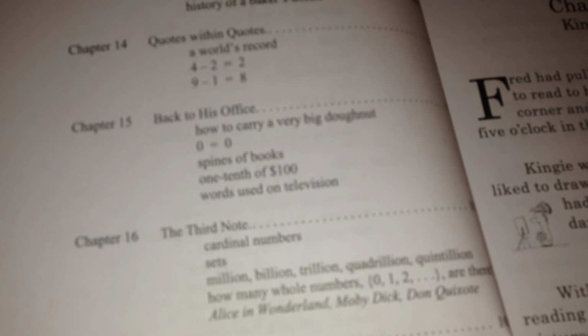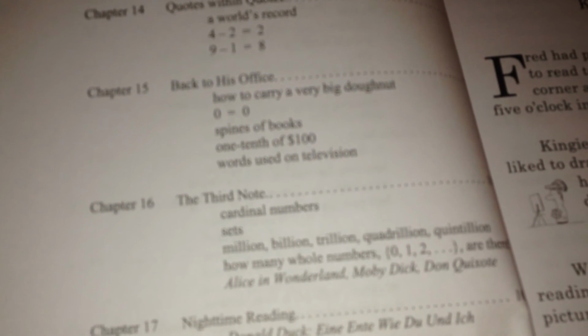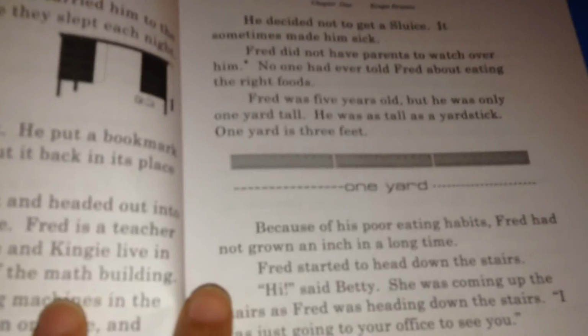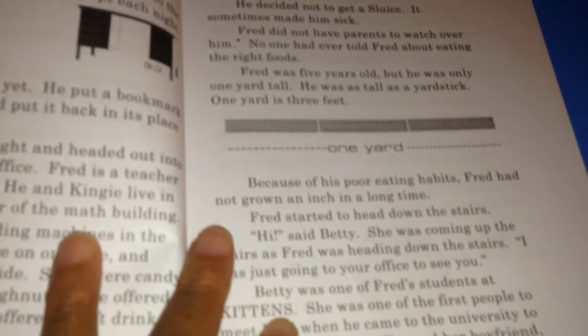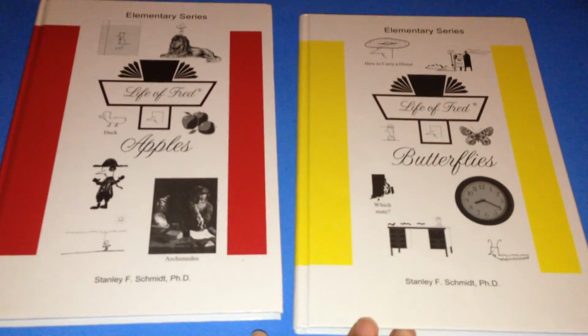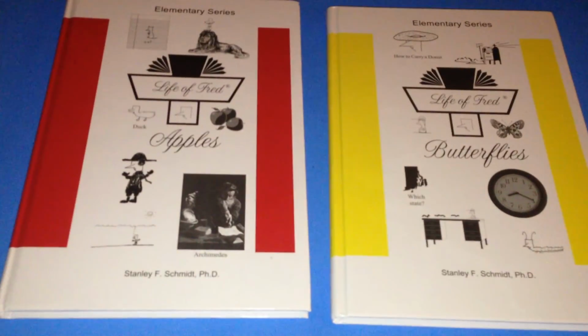And chapter 16, the third note, cardinal number sets, millions, billions, trillions, quadrillions, quintillions. So it really gets in depth into math, but in a fun and engaging way for children of all ages. So I do highly recommend Life of Fred, and I hope this was very helpful to you.